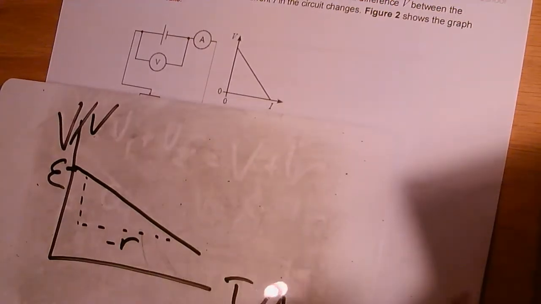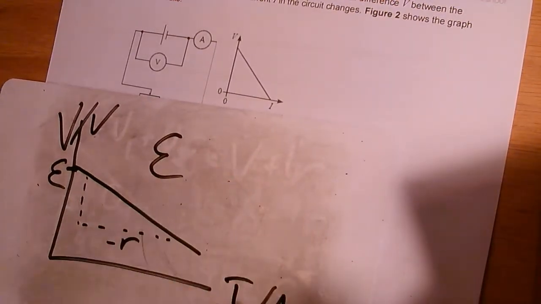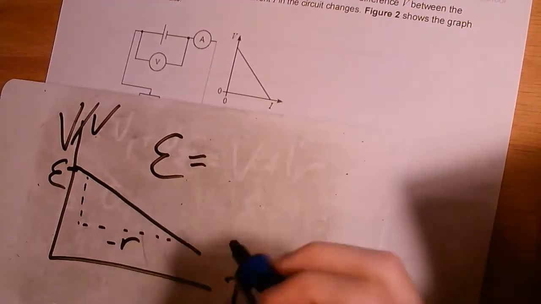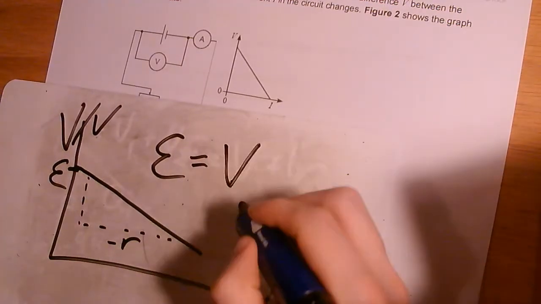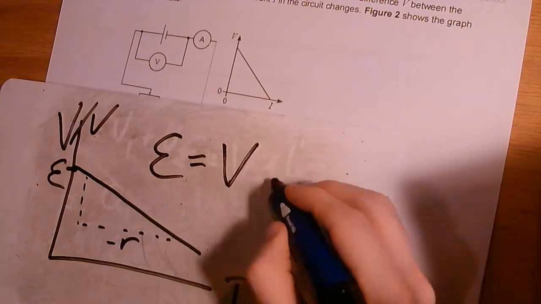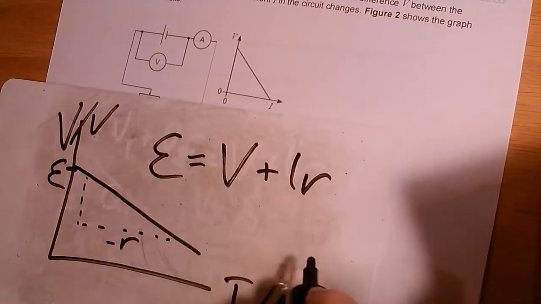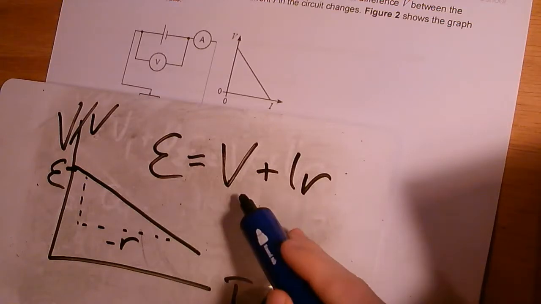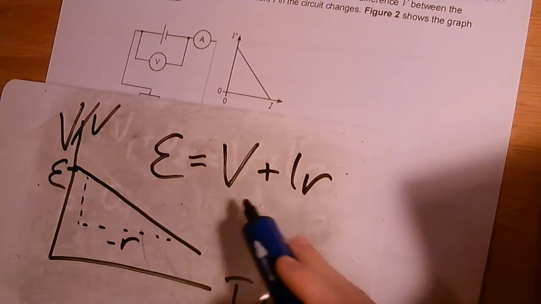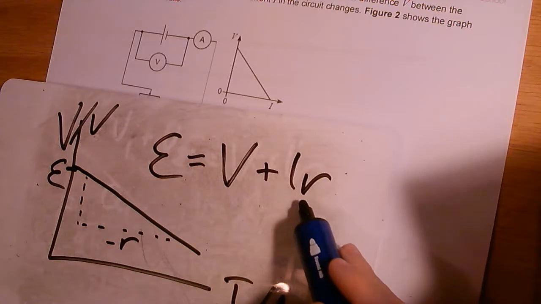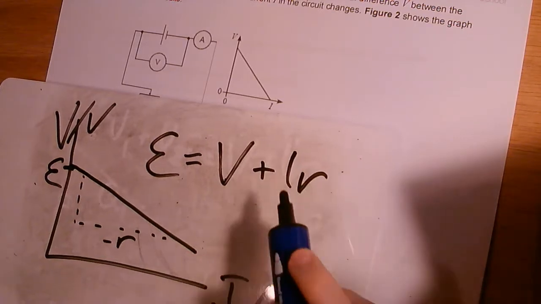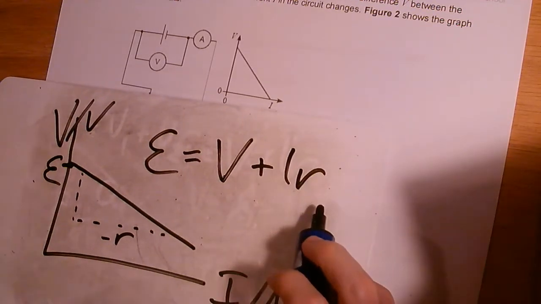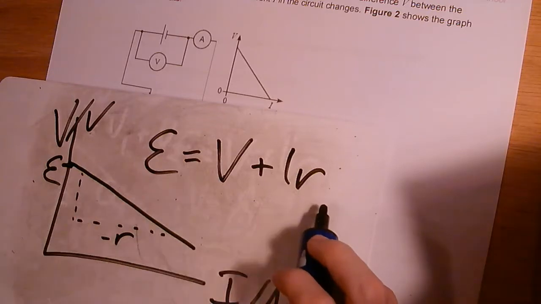Where does that come from? Let me tell you. The definition of the EMF is basically the supply voltage that you're giving to the circuit plus the lost volts. EMF is the supply voltage, which we usually call the terminal potential difference, and add on to that the volts lost inside the cell. So if we were going to draw a graph of V against I, we can figure out from this equation what we're going to get.